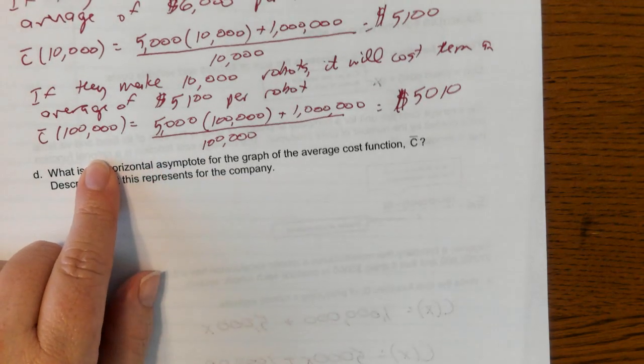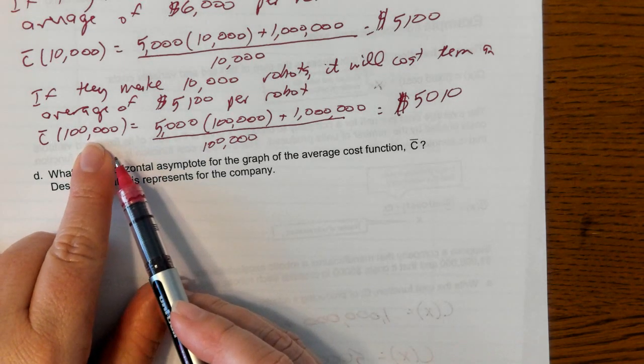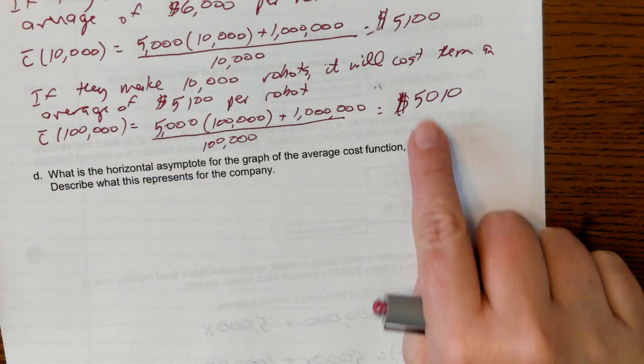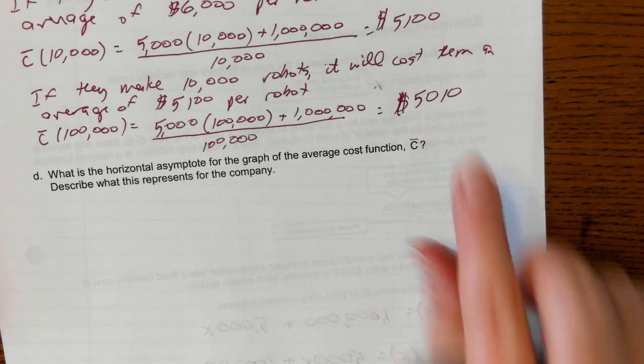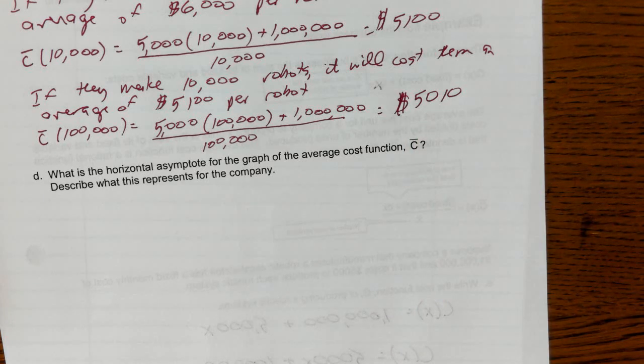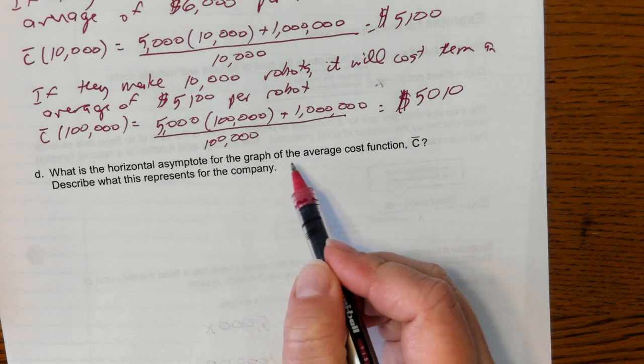If they make, I don't really have room to write this under here, but if they made 100,000 robots, it cost them an average of $5,010 per robot to make each one. Okay? All right, then part D says, what's the horizontal asymptote for the graph?